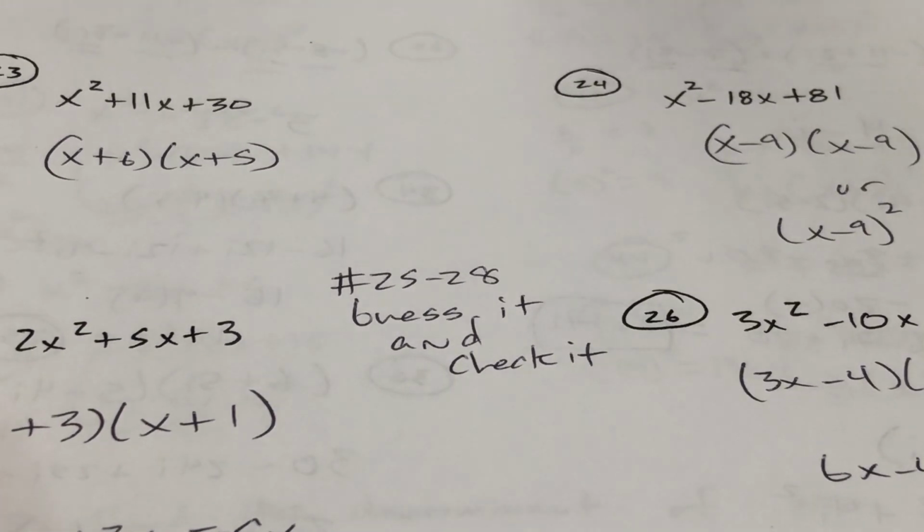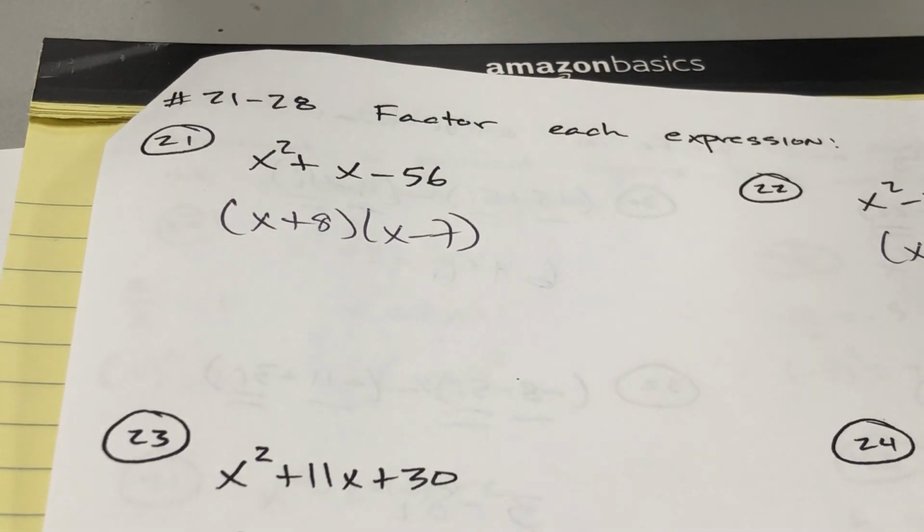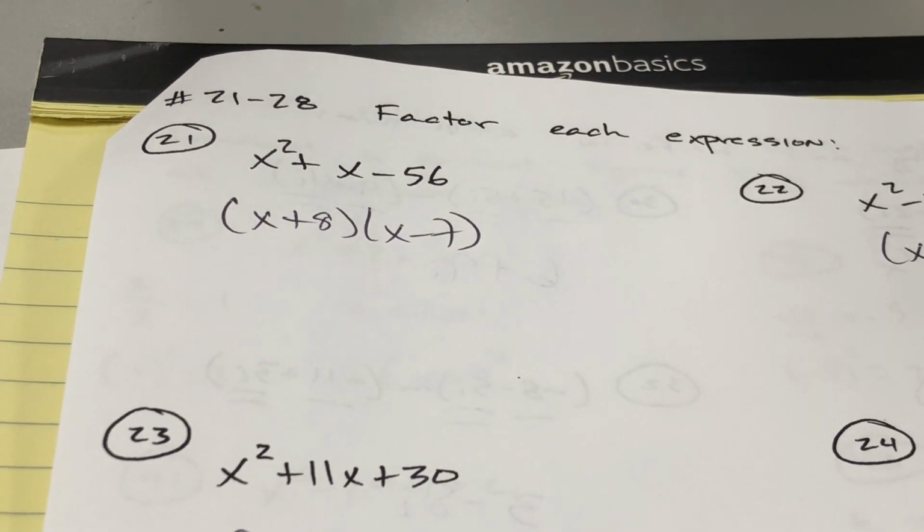All right, then we are factoring. So we've got easy factoring for the first 4. Now it says factor, so these things can be factored. Please don't show any quadratic formula. You're not solving for anything. You don't have an equal sign.